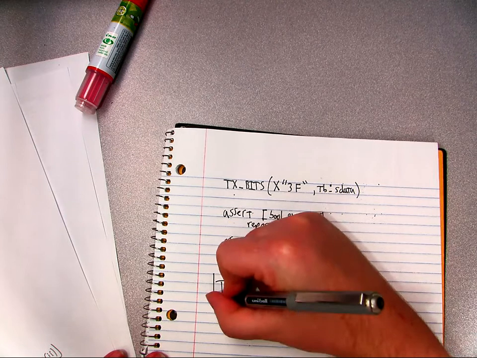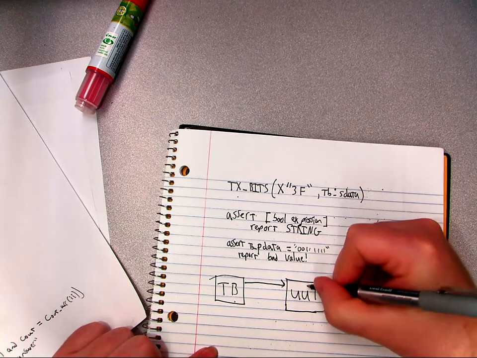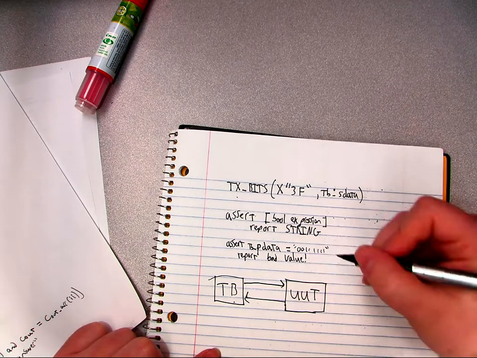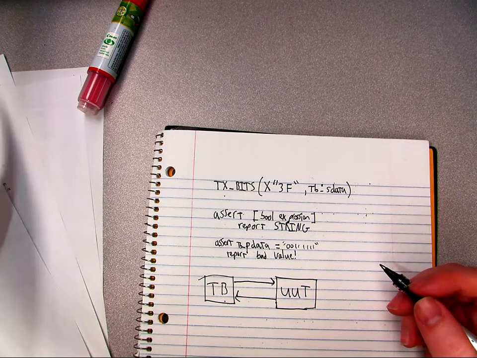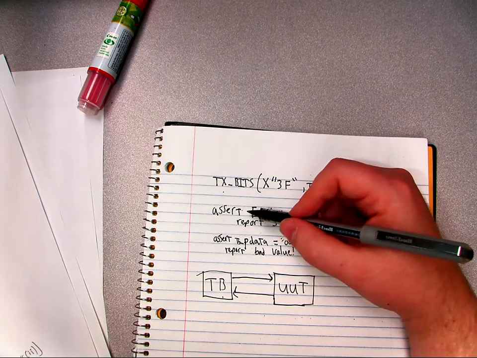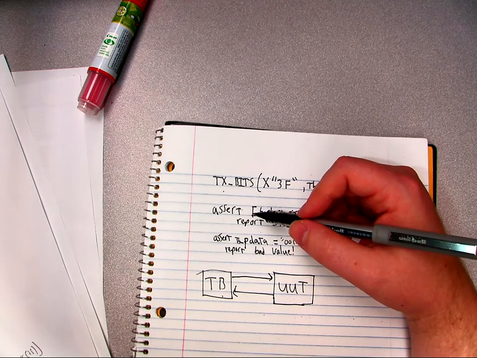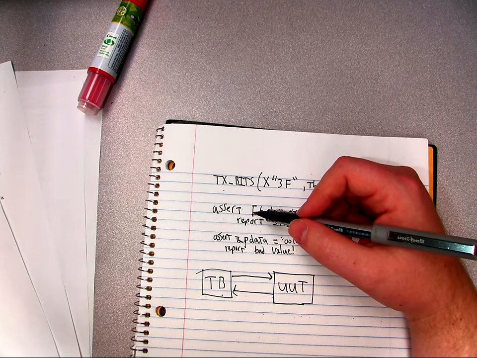It sends commands to the UUT to do stuff, and then reads the outputs and makes sure that the outputs are what you think they should be. These asserts are talked about on page 120 of your book, if you need some more clarity on that. Okay. Thanks. That's test benches.